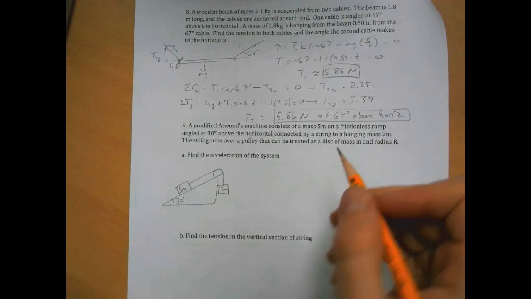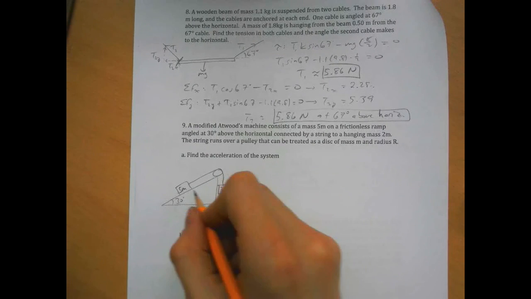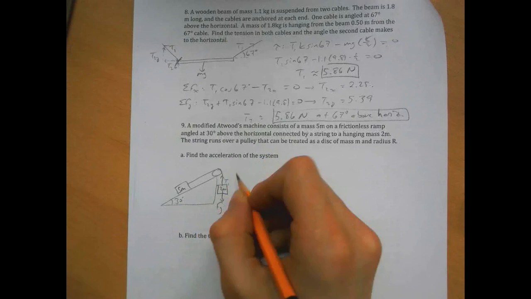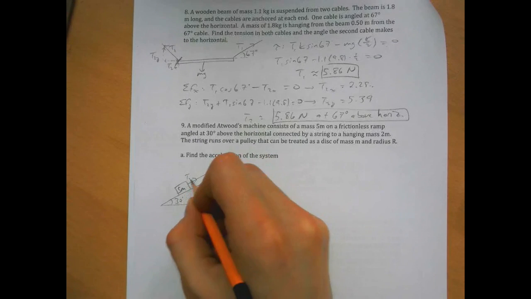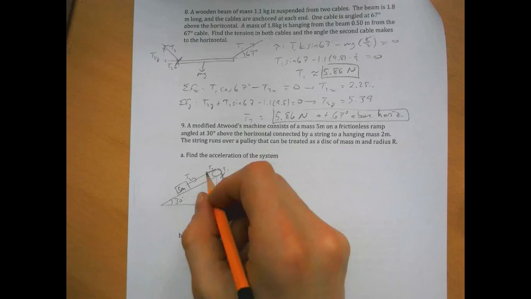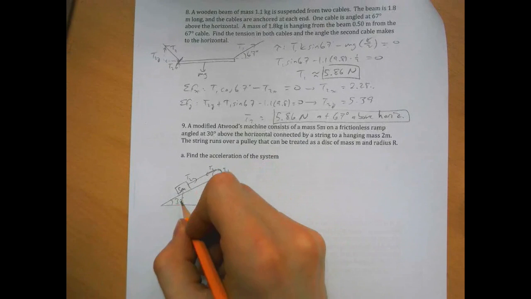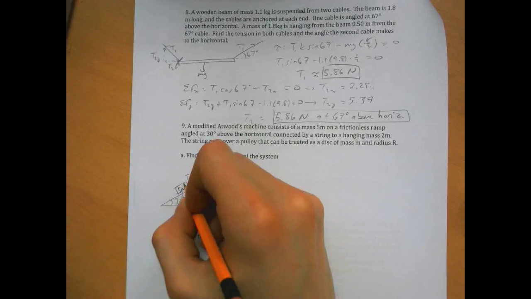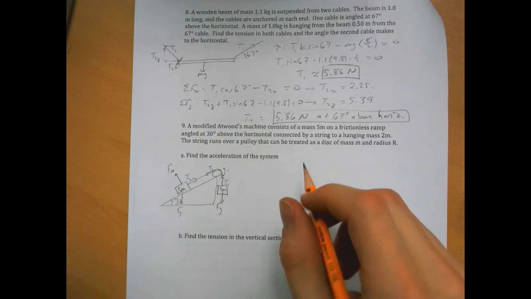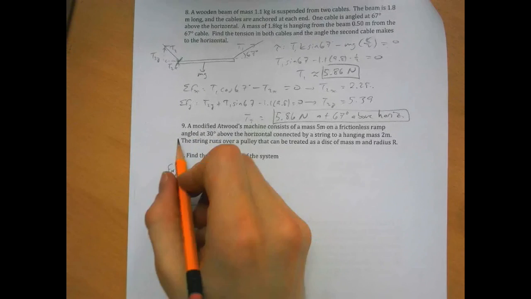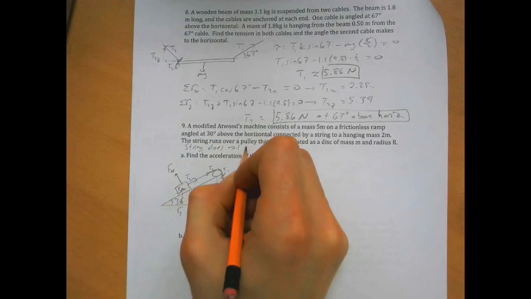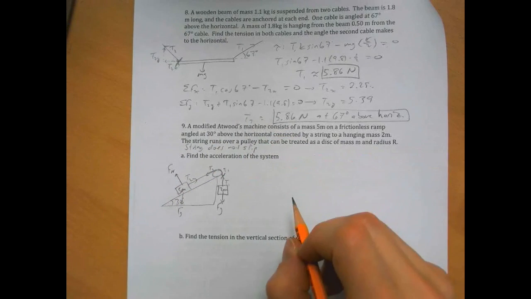So if you want to find the acceleration of the system, well, let's see what's going on. We've got gravitational force, tension 1, call this tension 2, tension 2, tension 1, gravitational force, normal force, and the ramp is frictionless. So the string runs over a pulley, I should specify the string does not slip on the pulley. That's important.